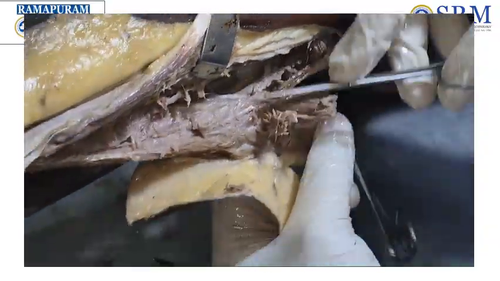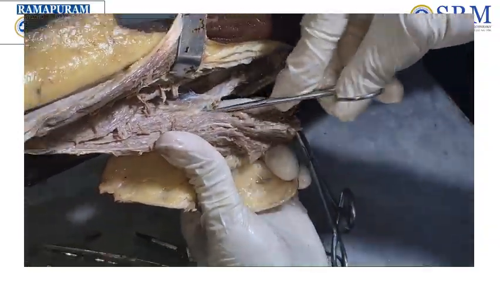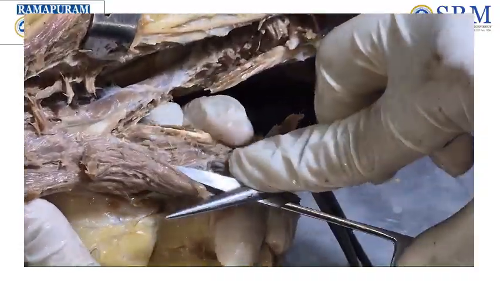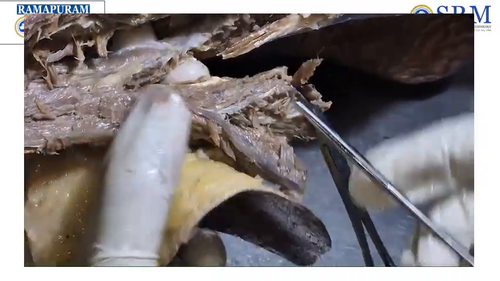In the medial dissection the flexor hallucis longus is started, and the fibula is rotated laterally.